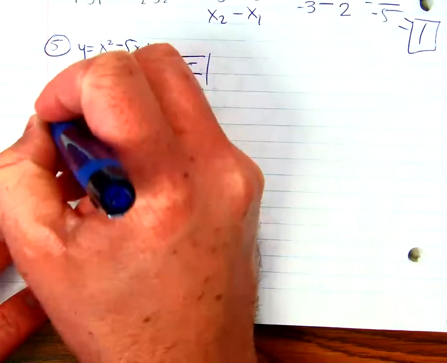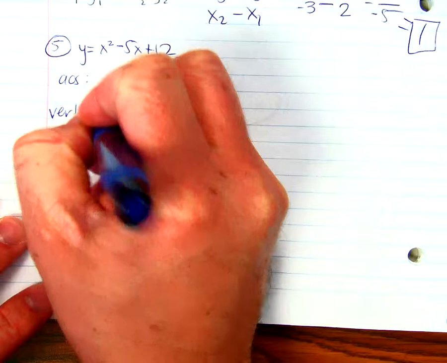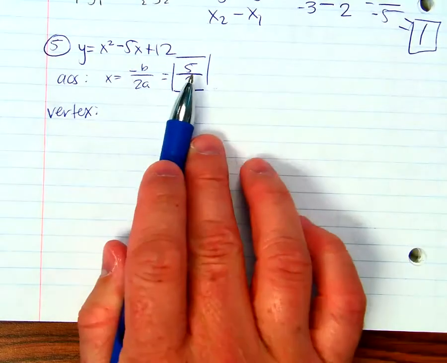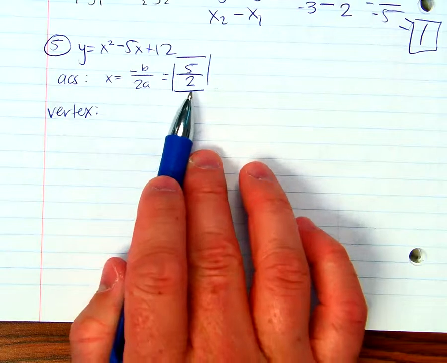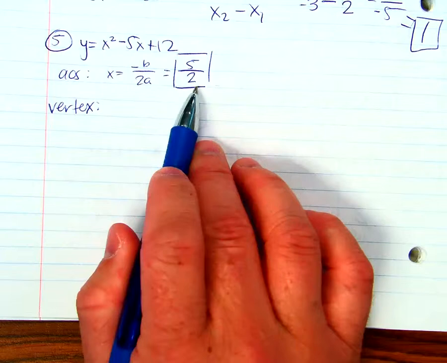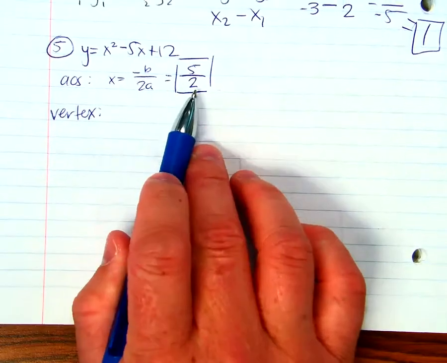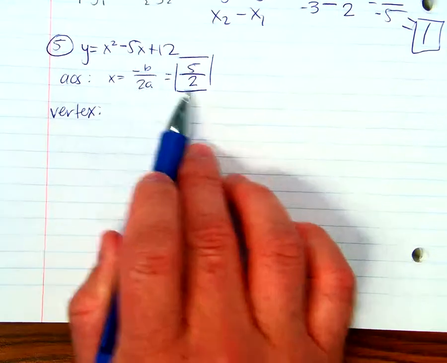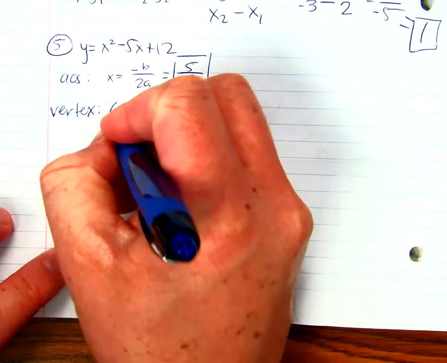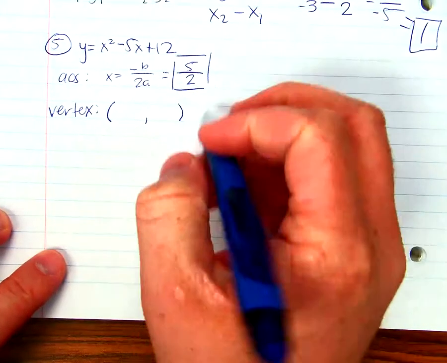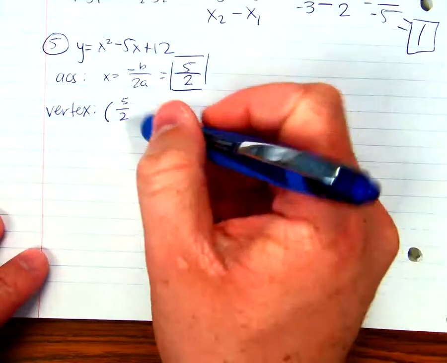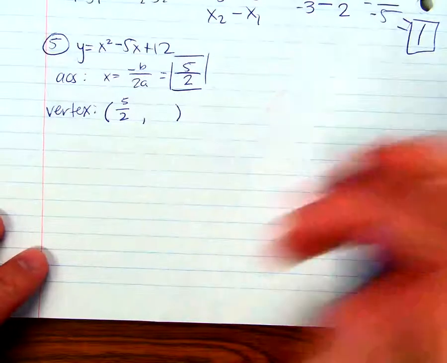But they also want the vertex. And the challenge in this problem is that with the axis of symmetry being a fraction, to find the vertex you're going to have to be really good with a lot of different fraction work, because this number, x equals 5 halves, well, if x is 5 halves, then that's what I'm plugging in for x. So the vertex is a point, and it's x comma y. Well, we already know what x is. X equals 5 halves. But we have to plug this in for x to find out what y is.